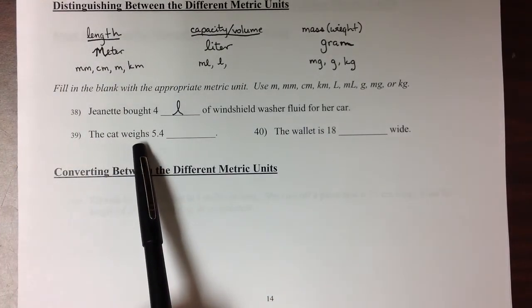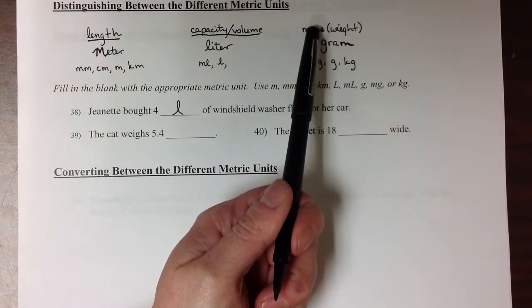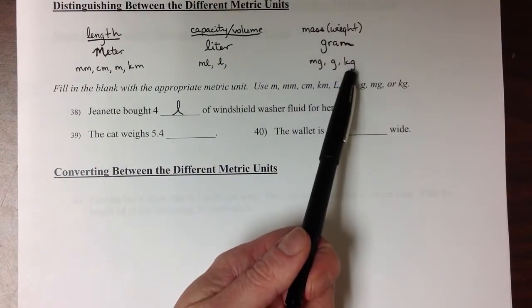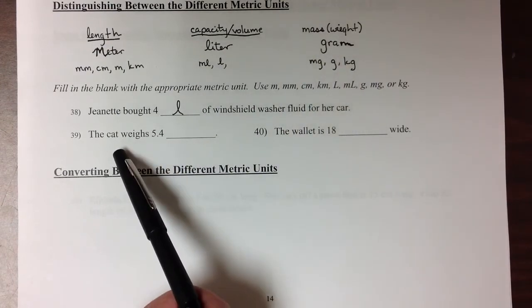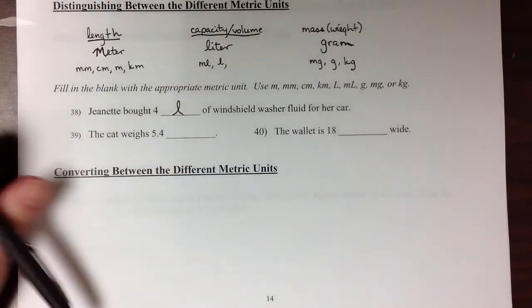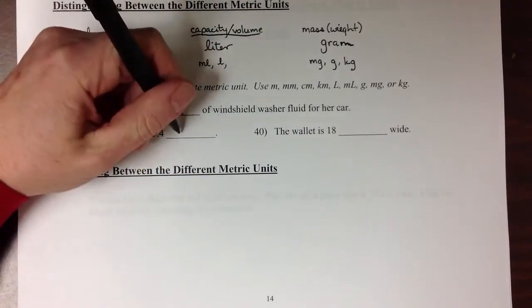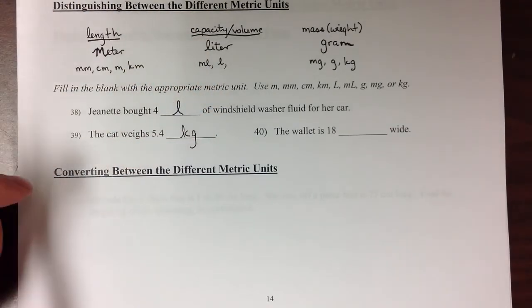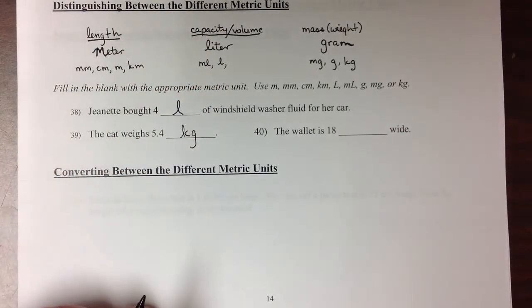If we're talking about weight or mass, the unit that we use for that is grams, milligrams, or kilograms. Again, a cat is going to weigh more than 5 of our paper clips here, so we're probably looking at kilograms there, and that would be about a 12-pound cat, so a 12 to 13-pound cat.